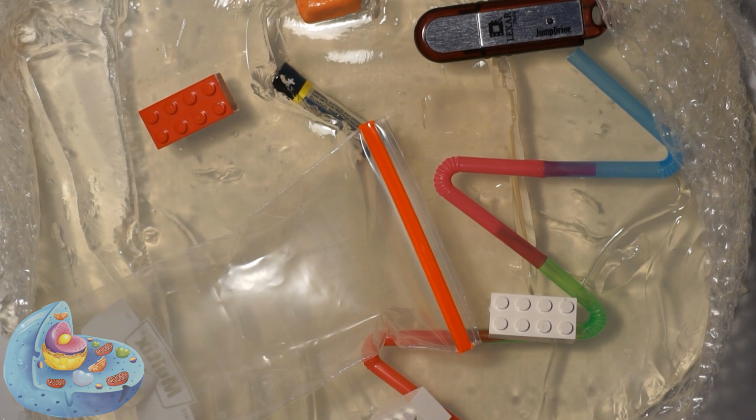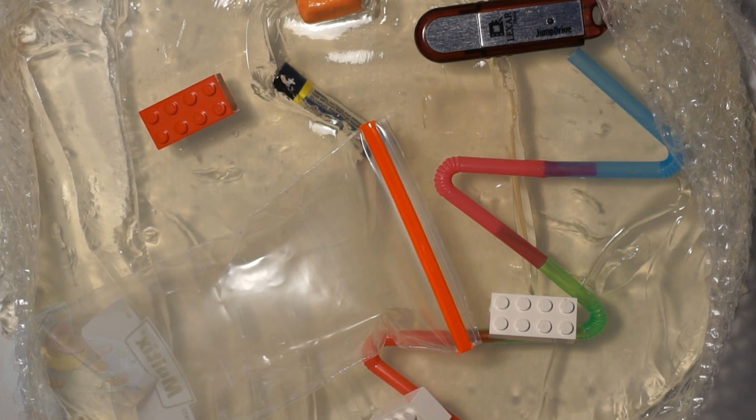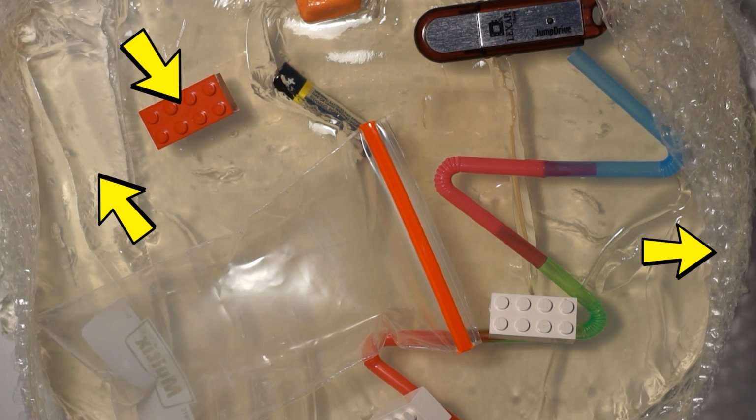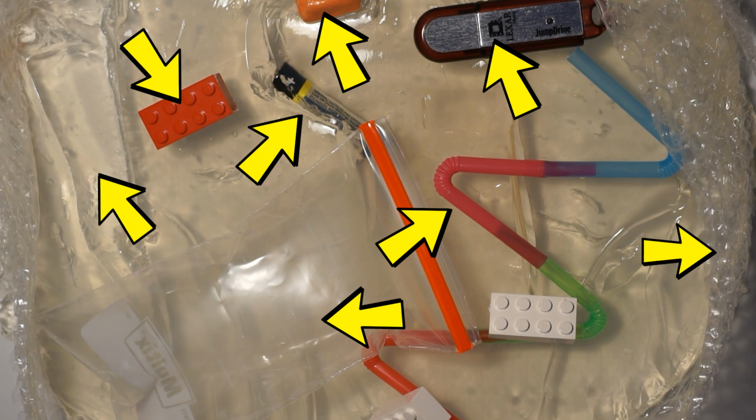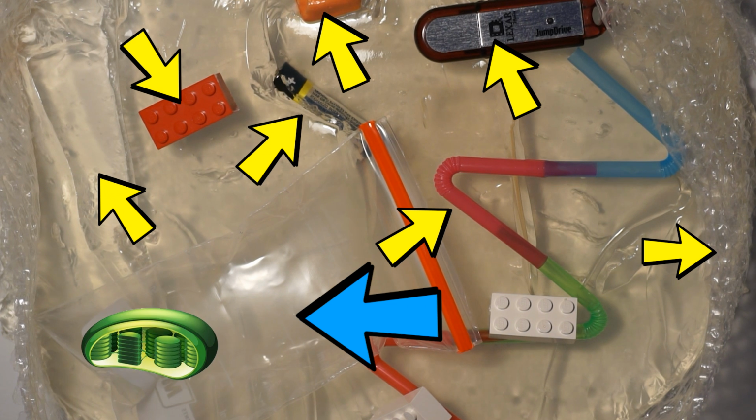And that's it for today. We've covered most of the main organelles that you need to know within the animal cell. The cell membrane, cytoplasm, ribosomes, nucleus, vacuole, lysosomes, endoplasmic reticulum, and mitochondria. And we've also talked about some differences with plant cells, how they have a bigger vacuole, and they have chloroplasts, which is where photosynthesis takes place.